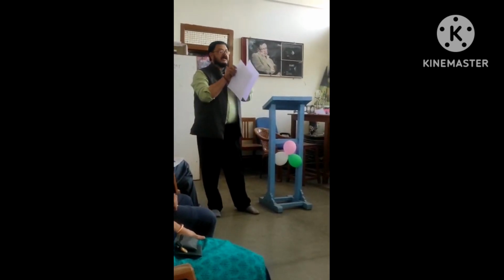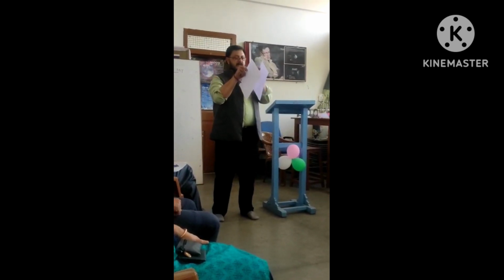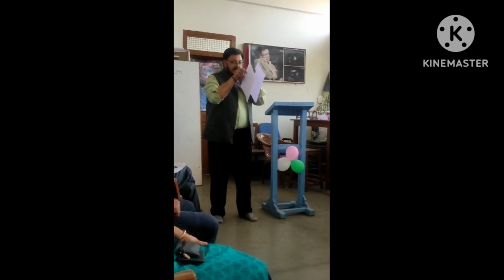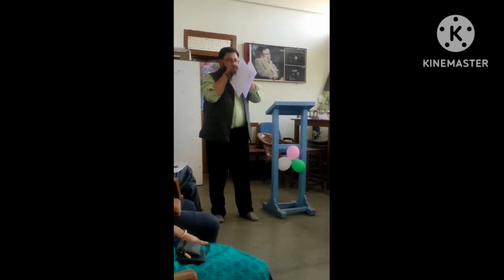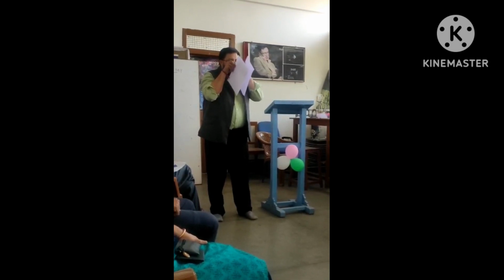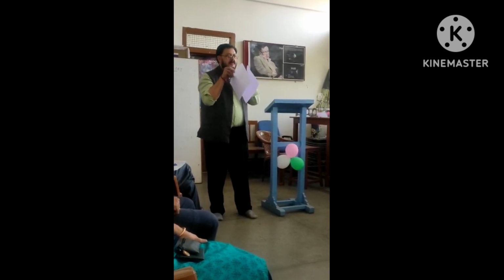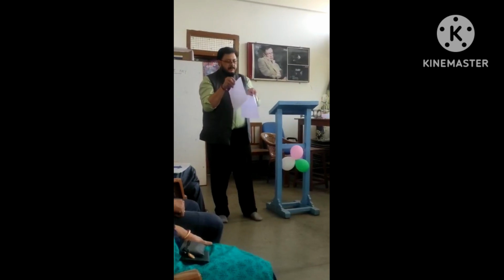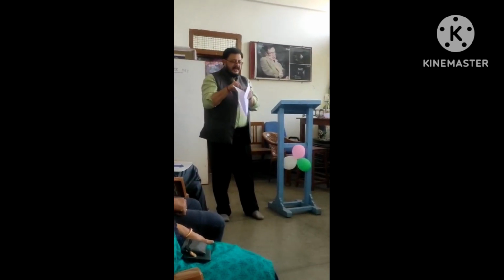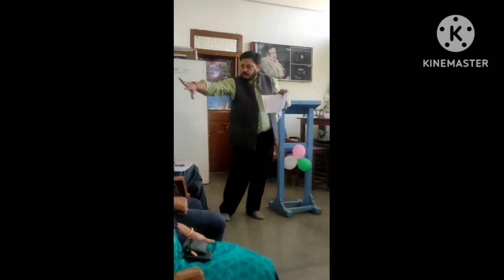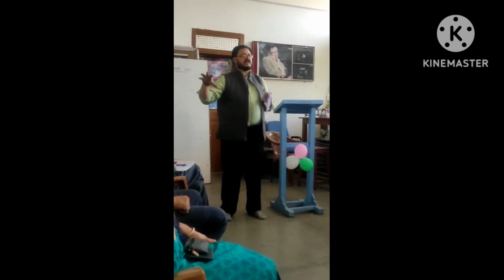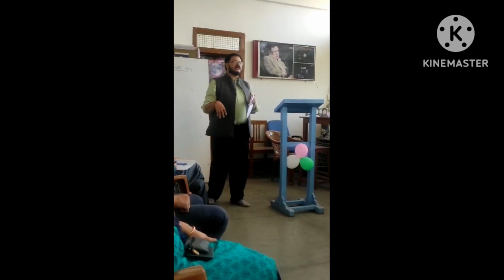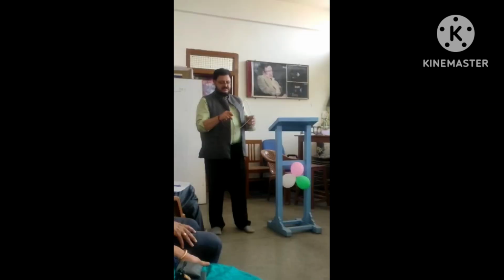Now, what happens if I take these A4 size papers and blow air in between these two papers? Just observe what happens. It is coming close. Why is it happening? Because if I blow the air, here the speed of the air molecules increases, so the pressure from the outside to the inside moves the papers.